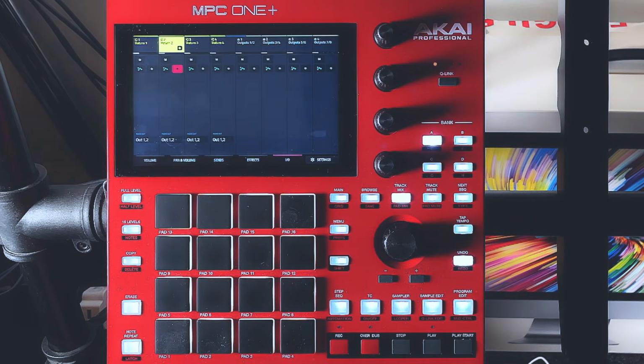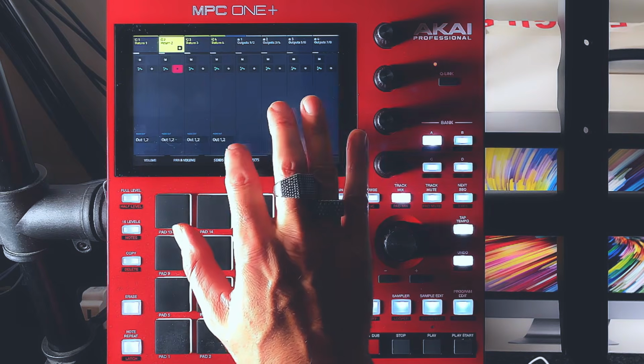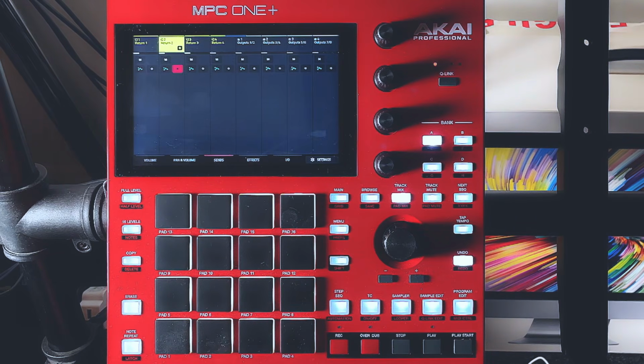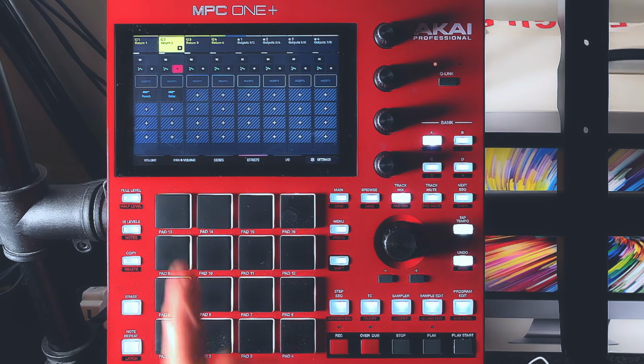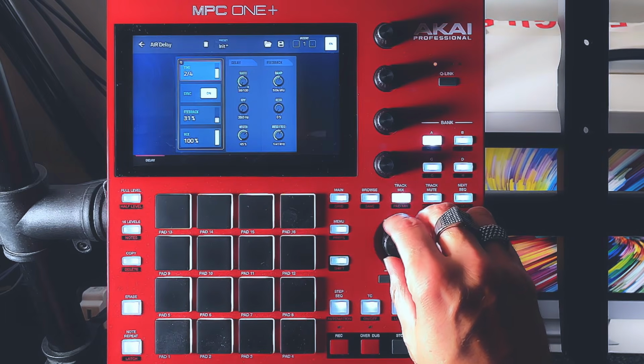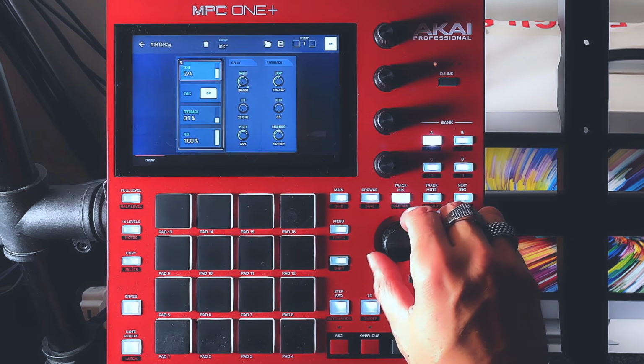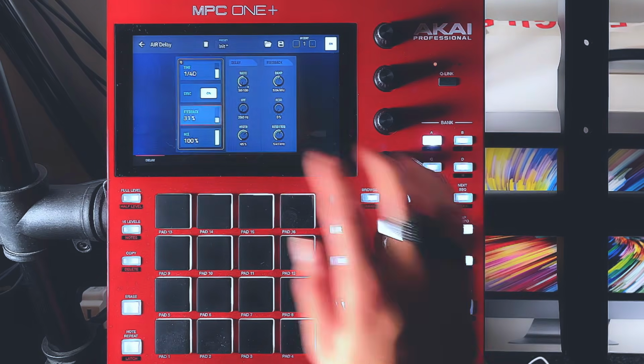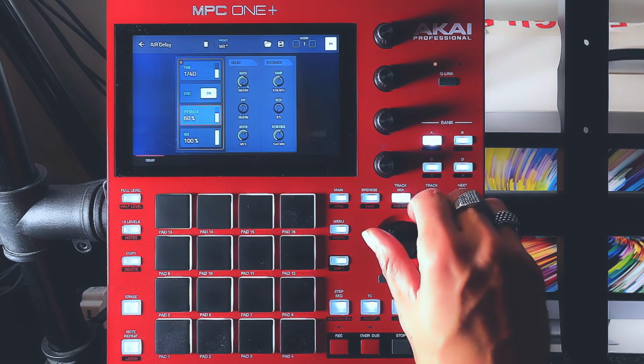So if you don't already know, sends and returns are best used for time-based effects, in particular reverbs and delays, and that's why we have those on there by default when we start a new project in MPC.